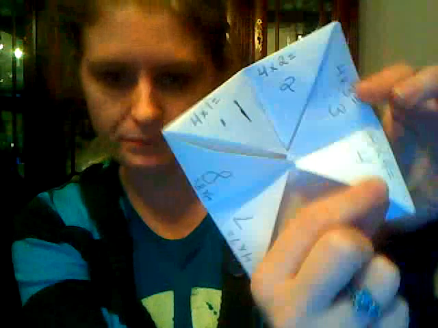So they can open it like this, and then they would pick a number from inside, such as if they wanted to do 4 times 4. And then they would lift the flap, and then they would see 4 times 4 equals 16. Now, they can use this to study with friends, with parents, or even by themselves.